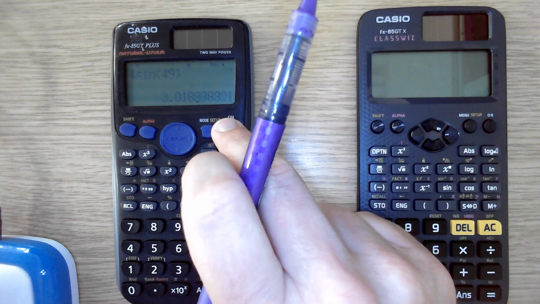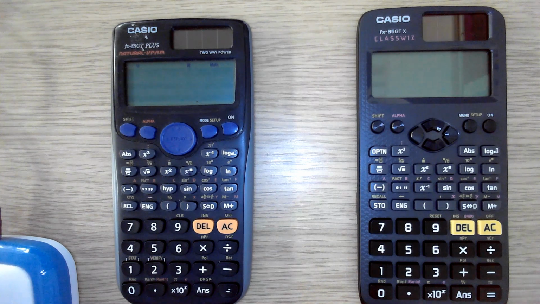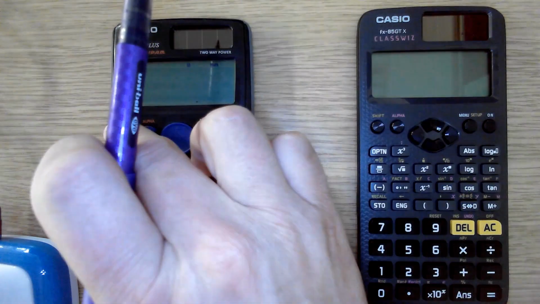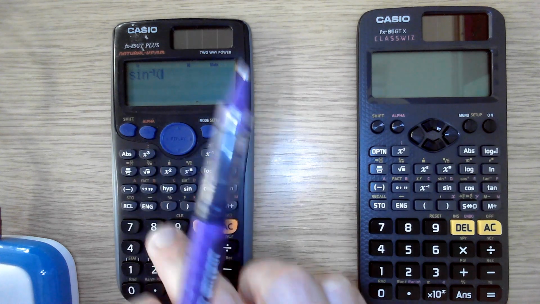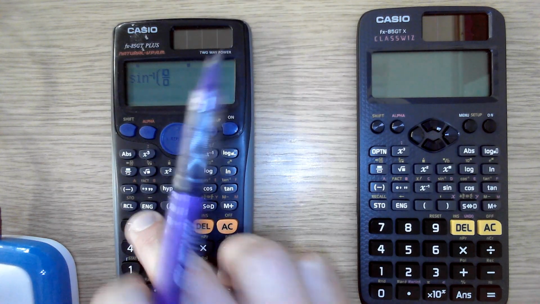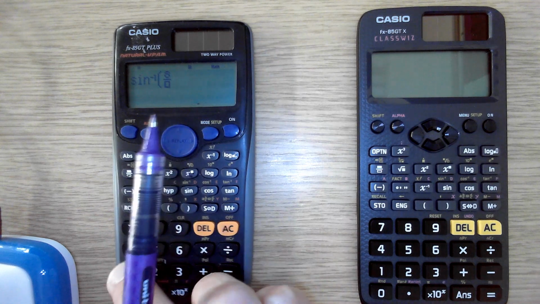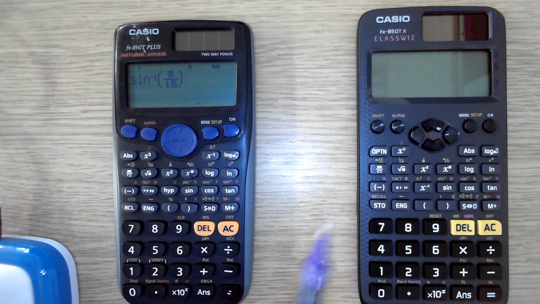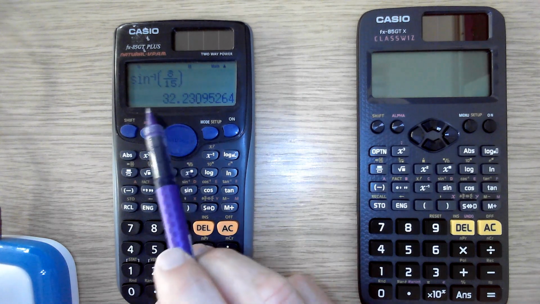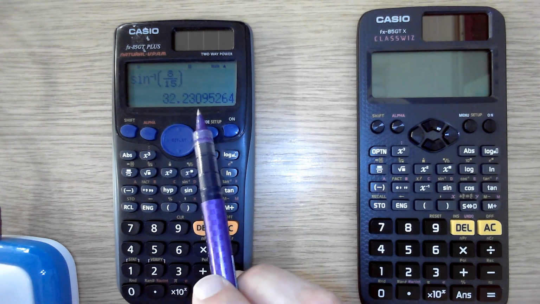If I'm wanting to work out an angle, I'll need to be using the inverse of sine, cosine and tangent. Okay, and to do that again, we're going to press Shift to access these functions that are in the orange. So if I press Shift and sine, and then let's say I've got 8 over 15. Okay, I'm just going to close bracket and then press equals. It will then give me the angle that I'd need in that particular question.